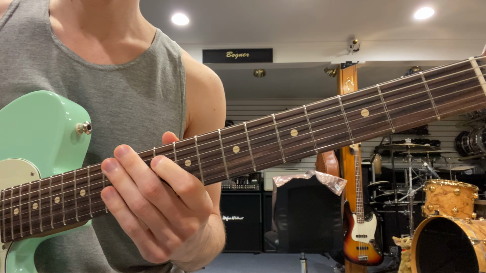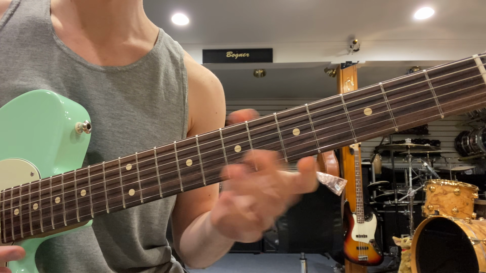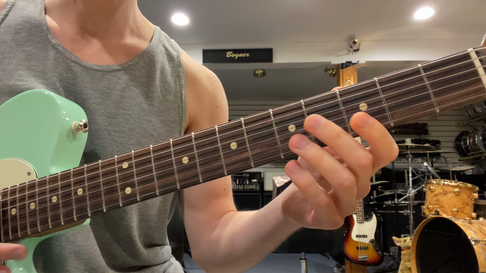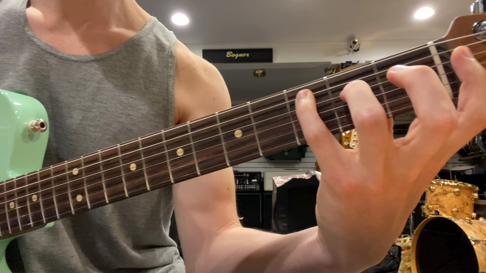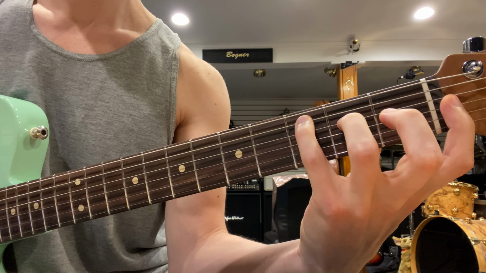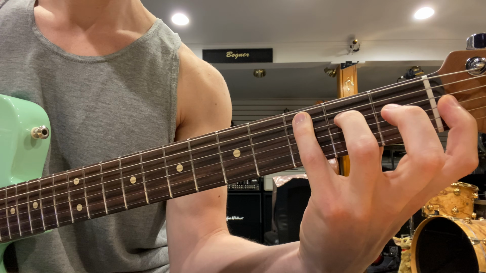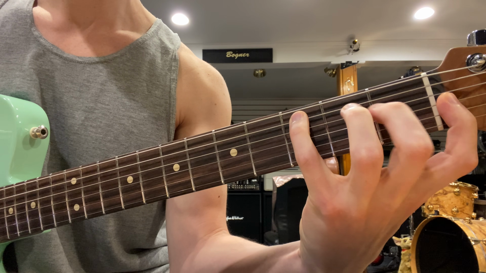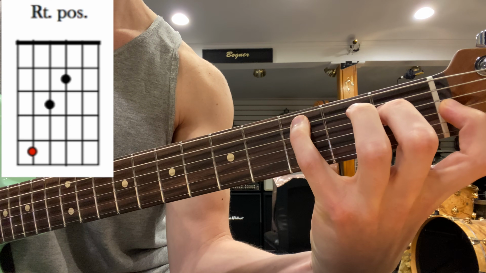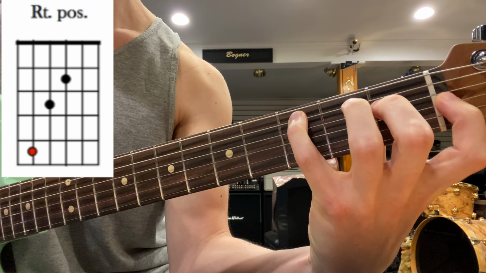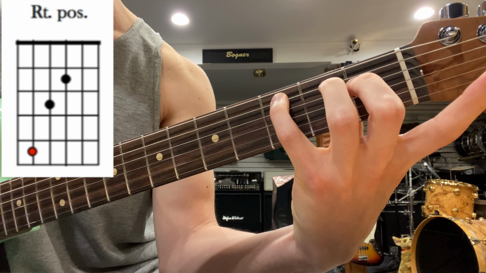Now on the next set of strings, all the shapes are pretty much the same, just in different spots. C major originally looked like this. So now we take that third, dropping it down. So just pretending that there's a fret here right now. It's an open string in this case.